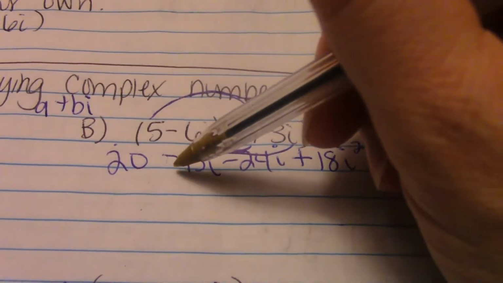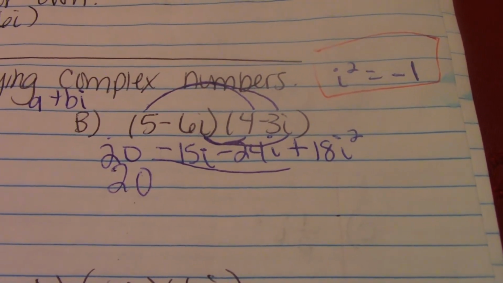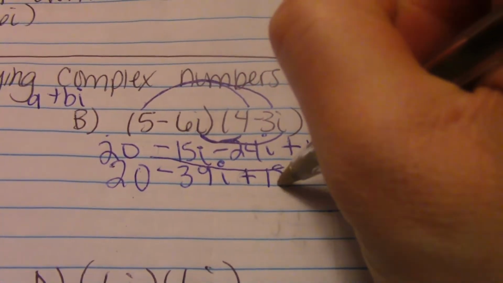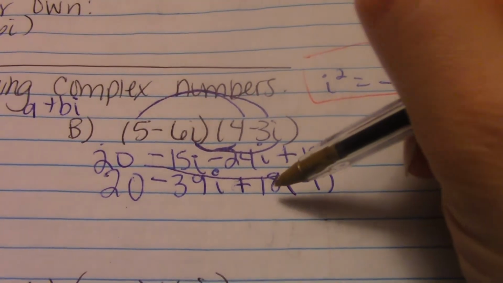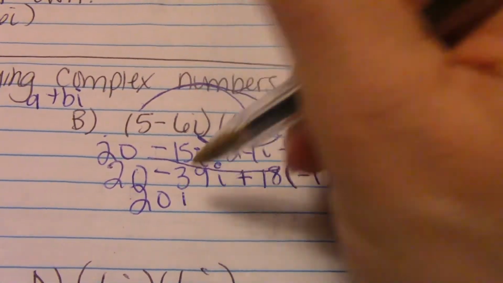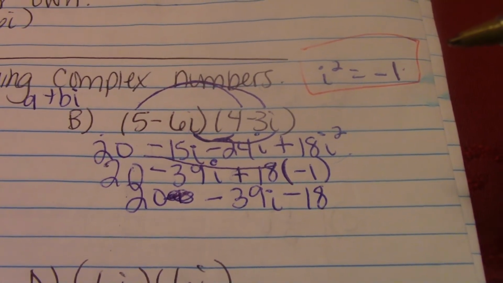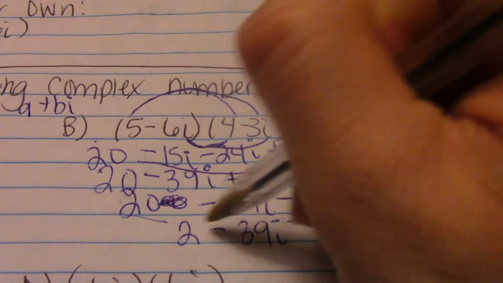So we're going to combine like terms right here in the middle, because they both have an i. So bring down our 20. And then we have -15 minus 24, and that makes -39i. Plus our 18. But hold on, we've got i squared, and i squared equals -1. So instead of i squared, I'm going to write -1. So now we have 20 minus 39i. 18 times -1 makes -18. Combine like terms again. So we've got 20 and -18, they're both reals. So 20 minus 18 is 2 minus our 39i.